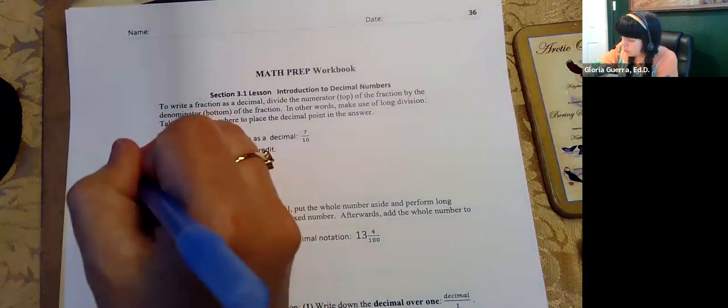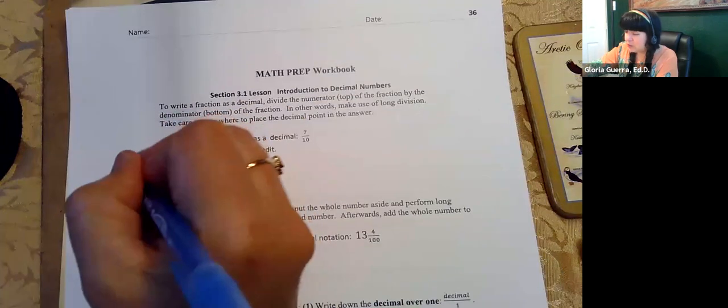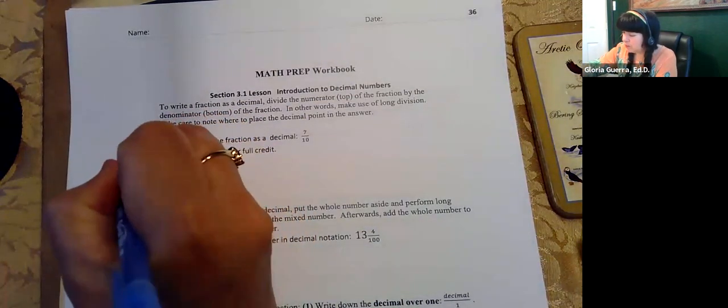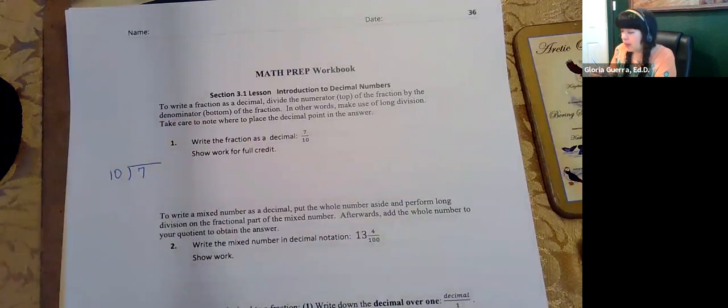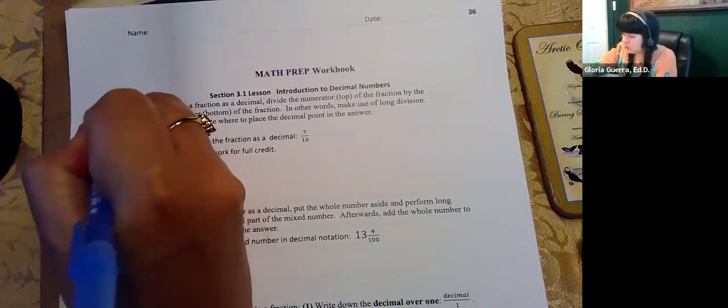Note that the 7, the top number, goes inside the long division house. This is 7 divided by 10. When you ask how many 10s go into 7, 10 is called the divisor.